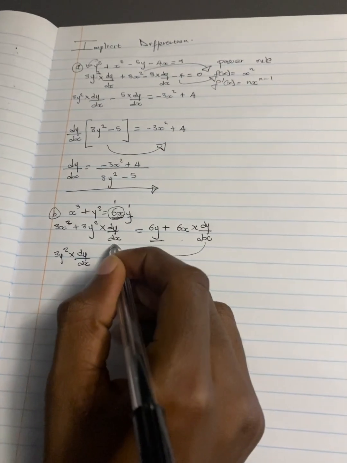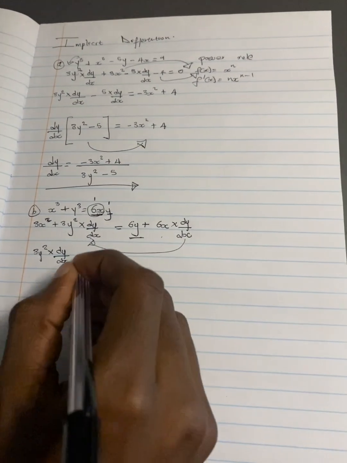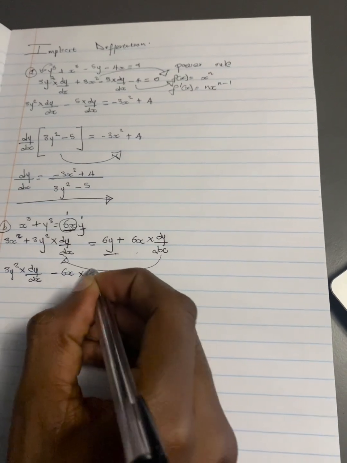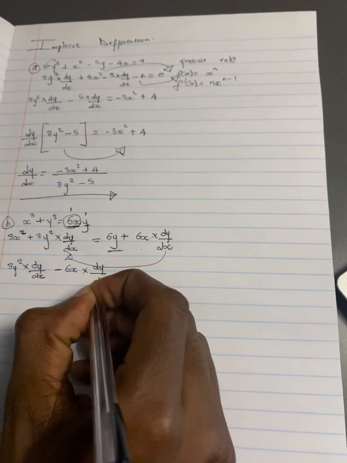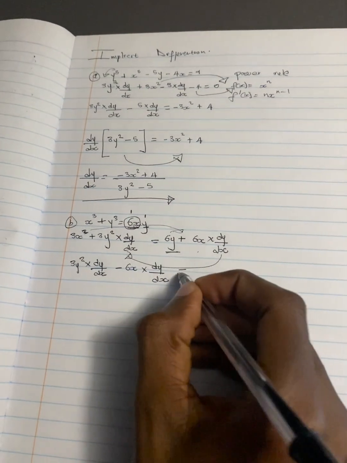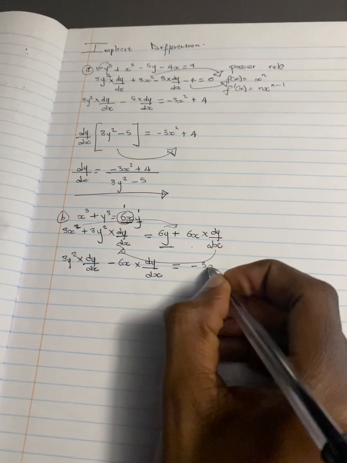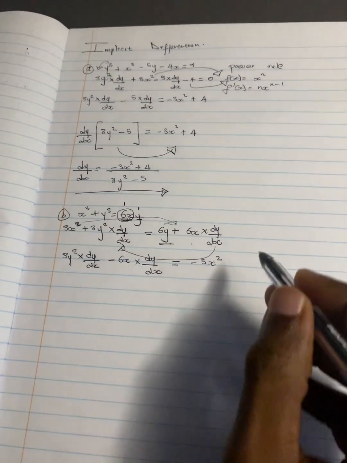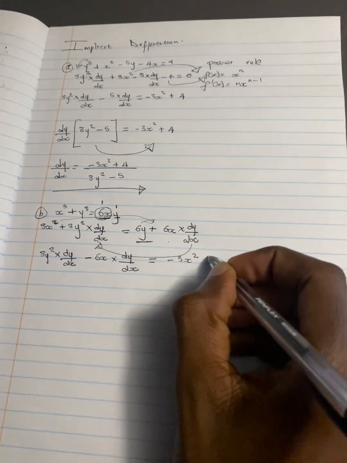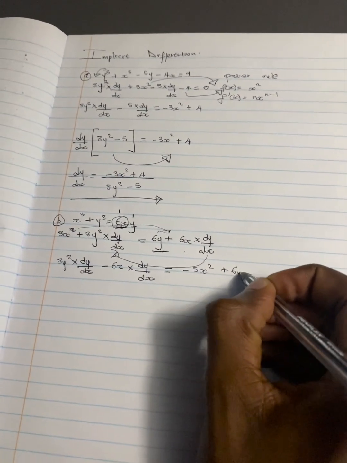We take this to the other side. We get negative 6x multiply by dy over dx. We take this to the other side, which will be equal to negative 3x to the second, and then we have this, which becomes plus 6y.